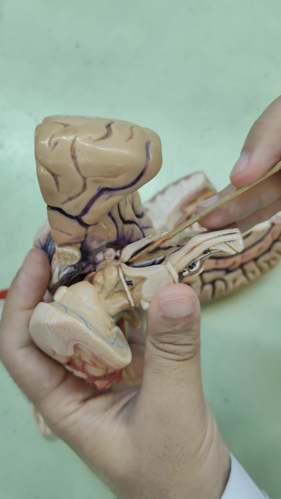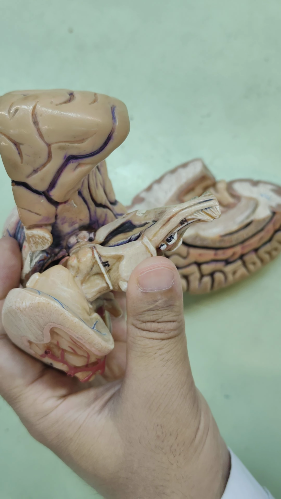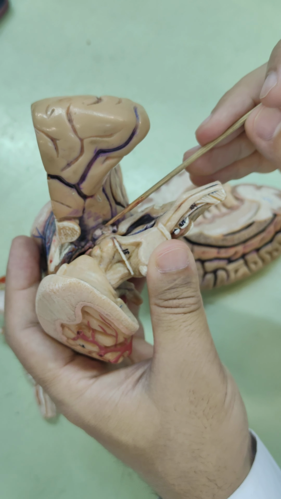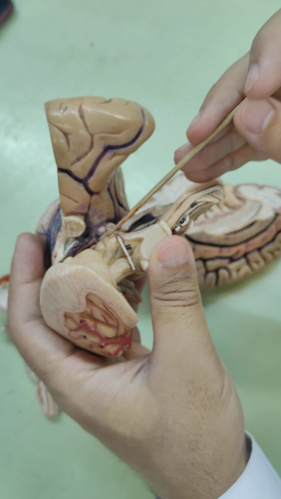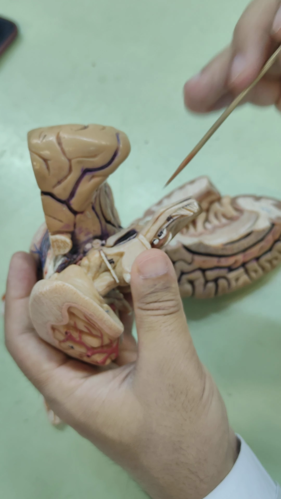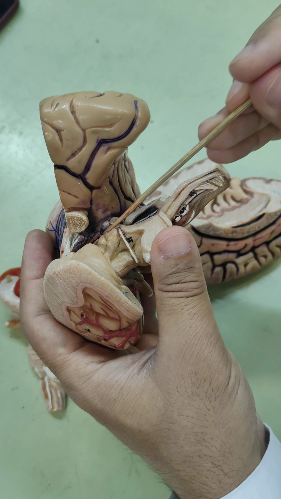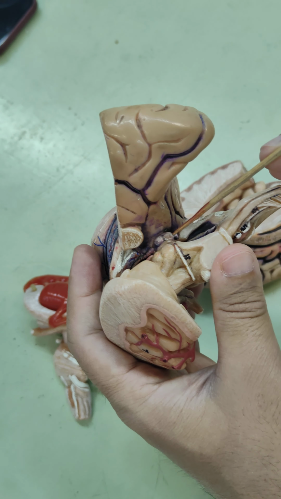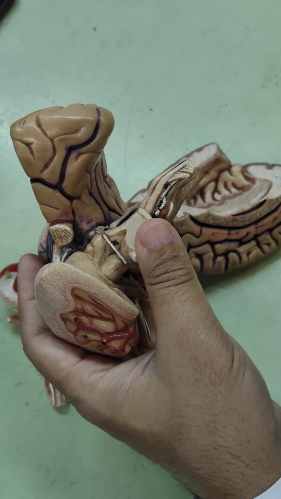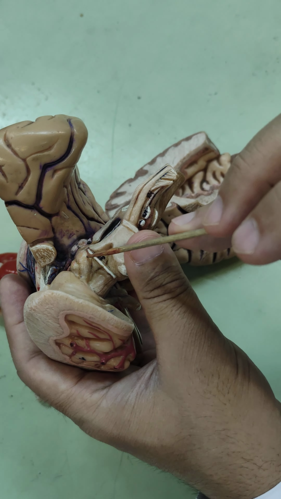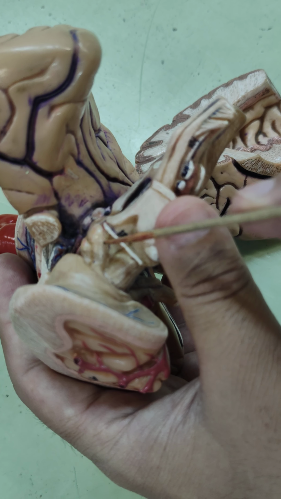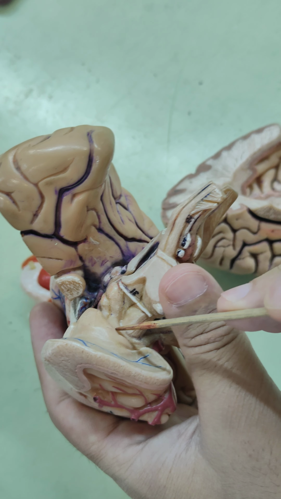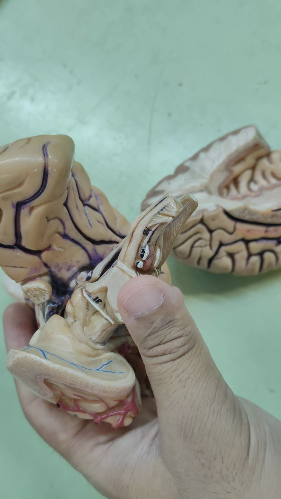In the posterior surface of the midbrain, as you can see, the most bulging parts are the corpora quadrigemina: two superior colliculi and two inferior colliculi. The inferior colliculus connects to the inferior brachium and then connects to the medial geniculate body.